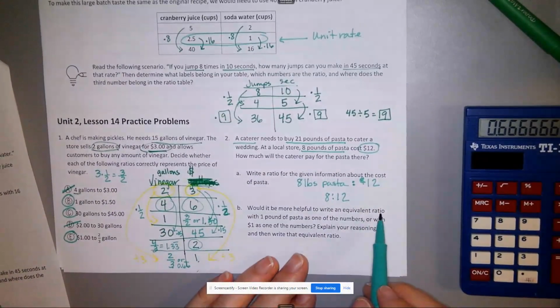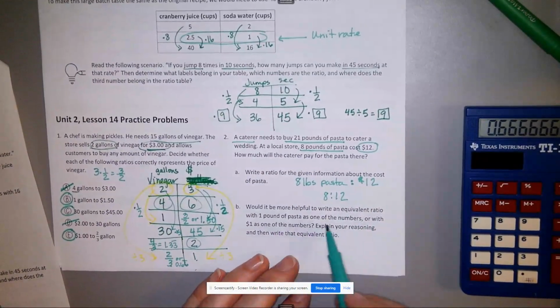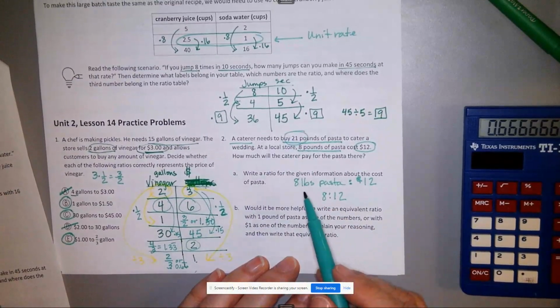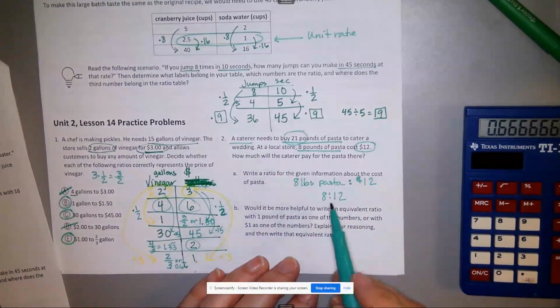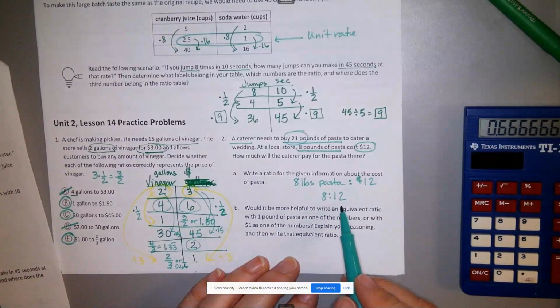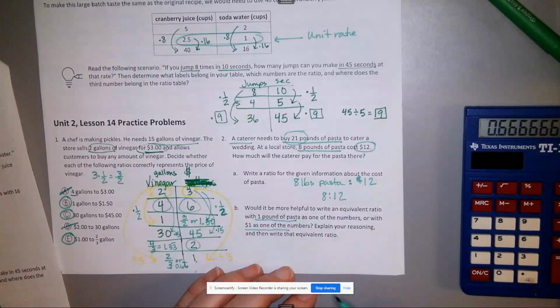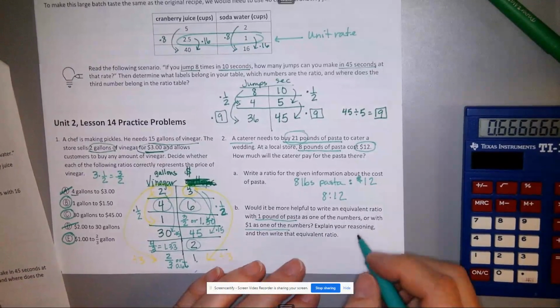Would it be more helpful to write an equivalent ratio with 1 as one of the numbers? Yes. If I'm trying to make a 21, 8 is not friendly with 21, and 12 is not friendly with 21. But would I rather have it be 1 pound of pasta or $1? So explain your reasoning.